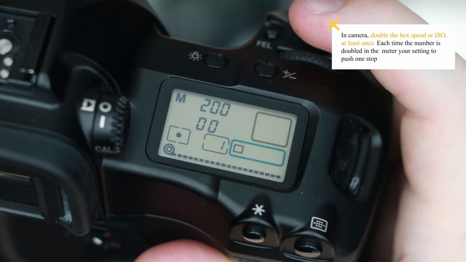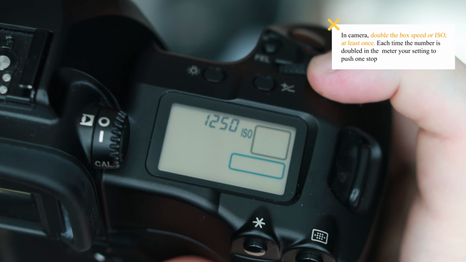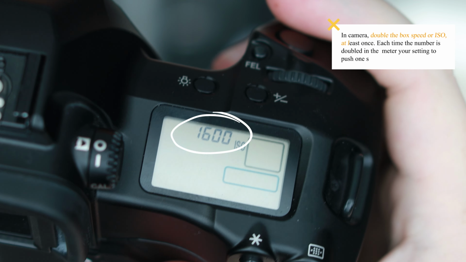Essentially, you're faking the camera out by giving it something that it thinks you're shooting versus what you're actually shooting. So for me, with my 400 speed film, doing a 2-stop push, 800, 1600, I'm going to set my internal meter or external meter to 1600. And that's where I'm going to shoot my frames at.